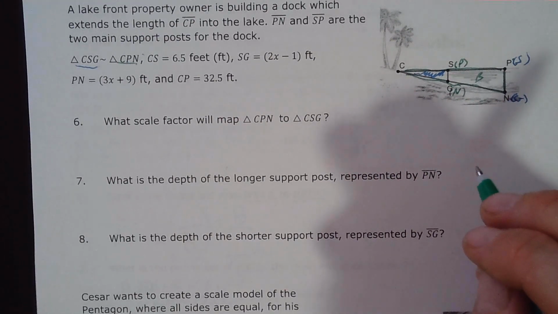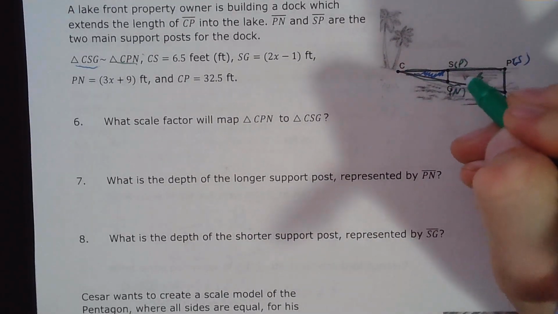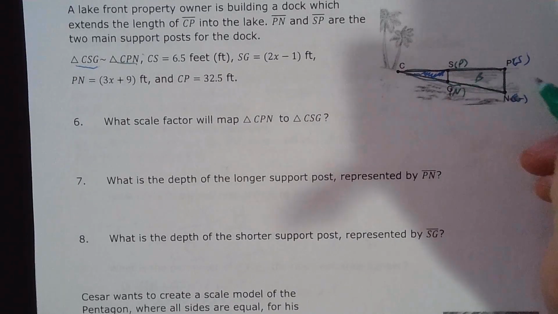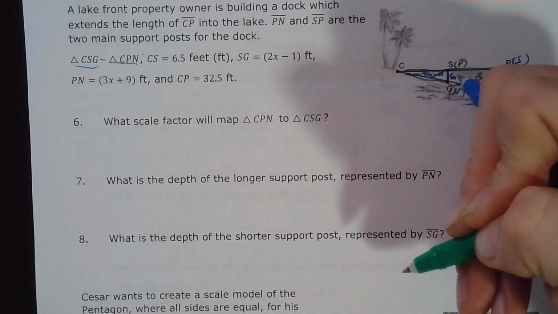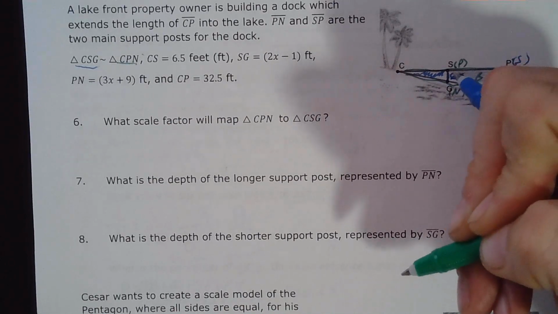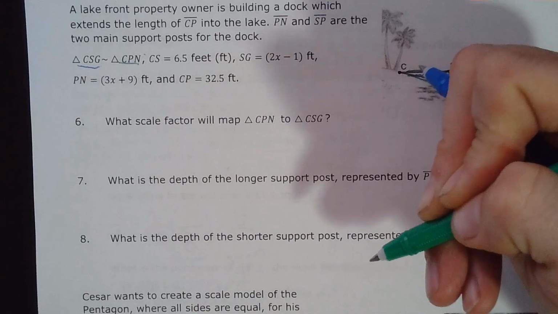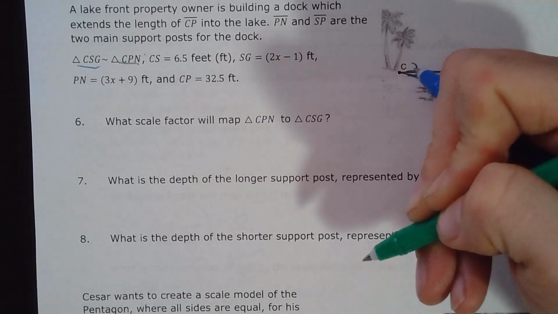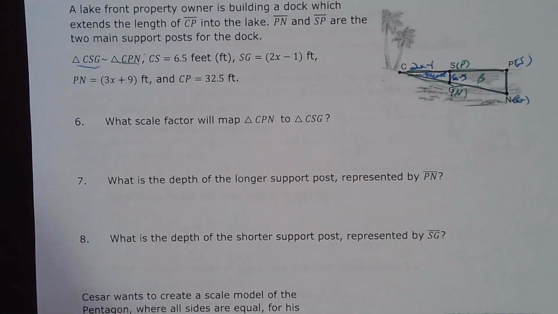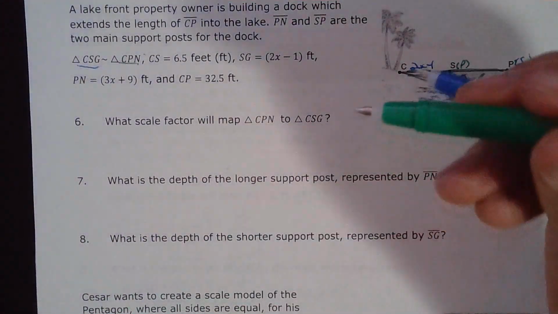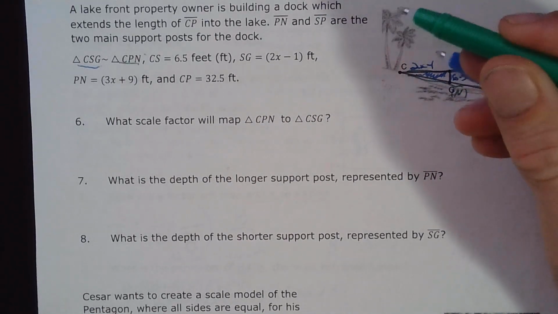So, let's see. CS is 6.5 feet. And then we got SG. His length here is 2x minus 1 feet.